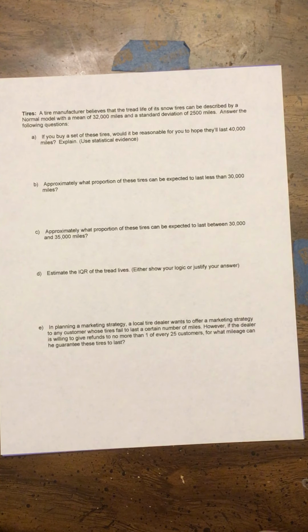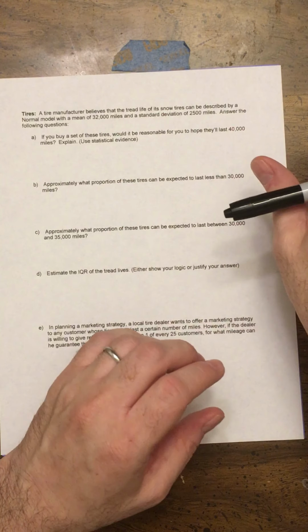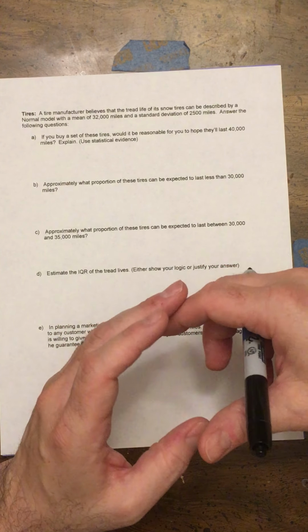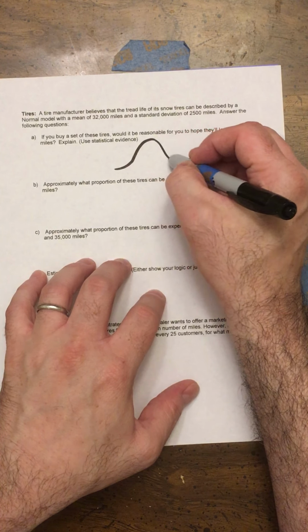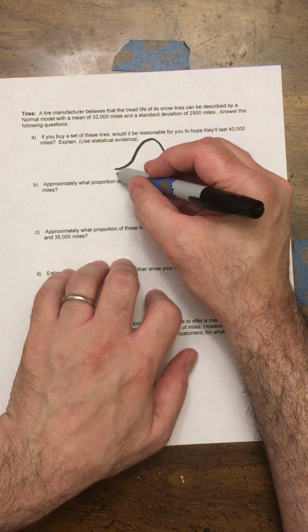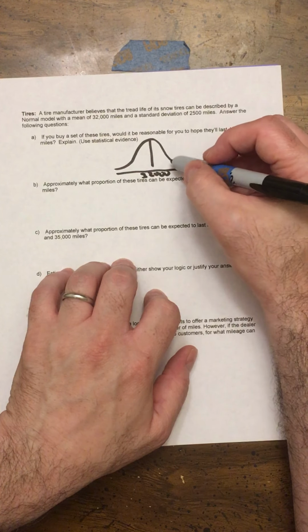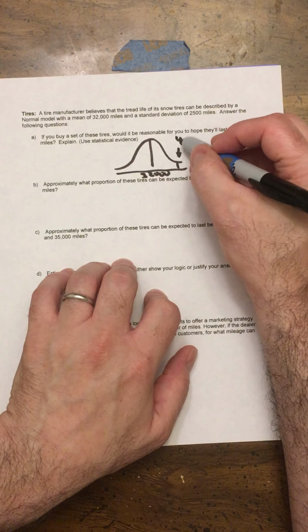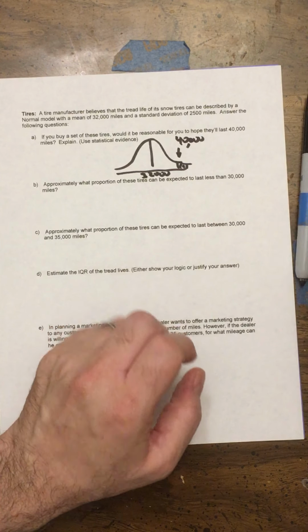A tire manufacturer believes that the tread life of its snow tires can be described by a normal model with a mean of 32,000 miles and a standard deviation of 2,500 miles. Okay, so answer these questions. If you buy a set of these tires, would it be reasonable for you to hope that they last 40,000 miles? So again, the mean amount of time they last is 32,000. We want to see if we can get our tires to last 40,000 miles. Let's see what percent of the tires would last 40,000 miles or more.